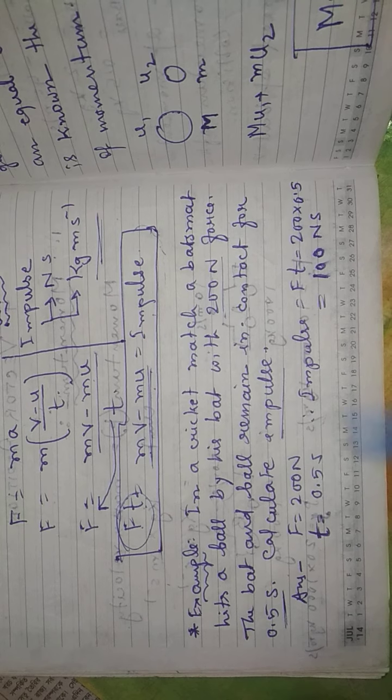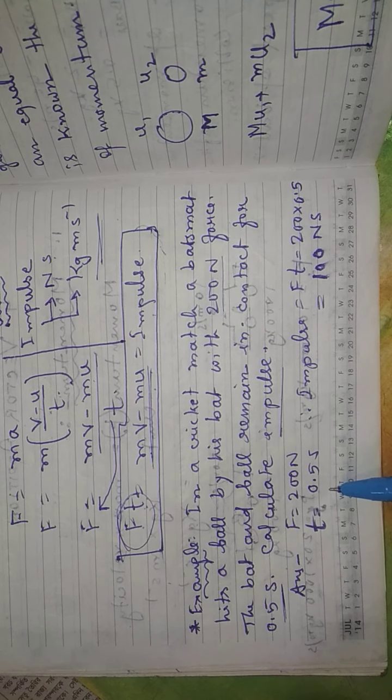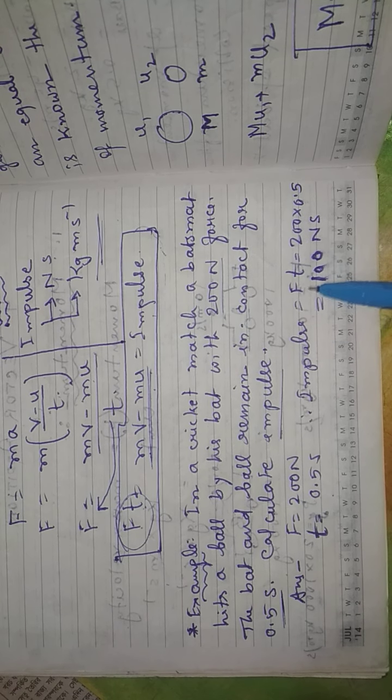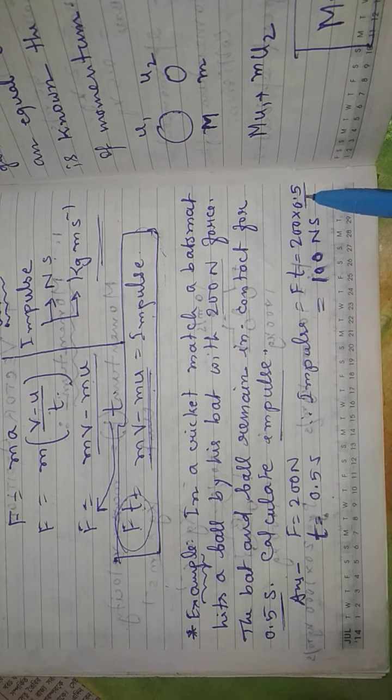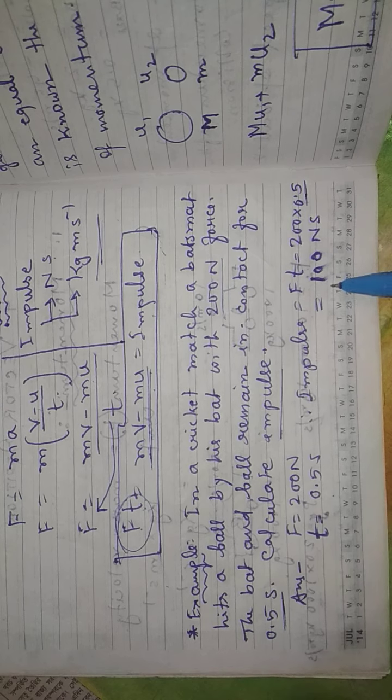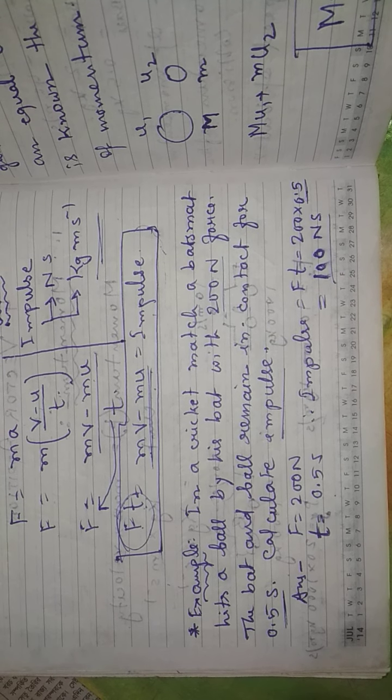So the impulse formula, force into time, we know. So impulse equals force into time. Force is given as 200 Newton, time is given as 0.5 second. So it will be 100 Newton second. So this is the value of impulse.